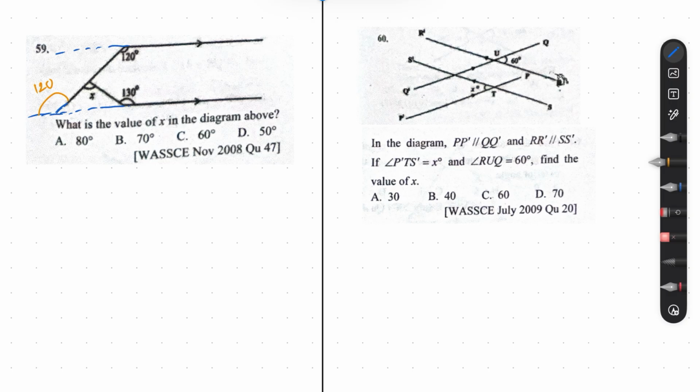All right, now if this is 120, that means we can find this angle right here. That will be 180 minus 120, because the angles on a straight line add up to 180. So when we subtract 120, we should have this angle right here, and that will give us 60. Okay, cool.